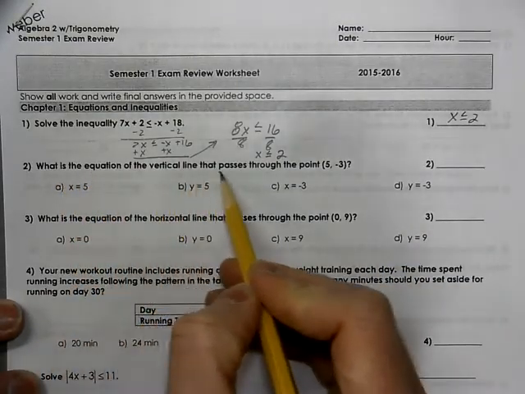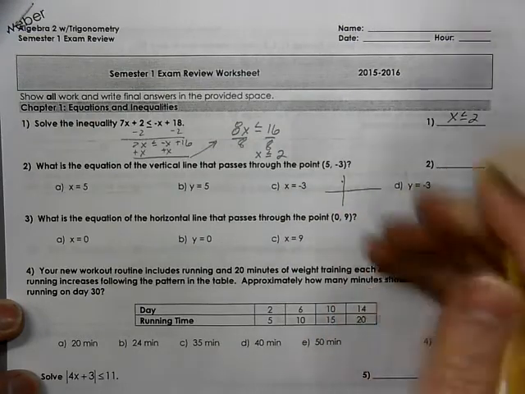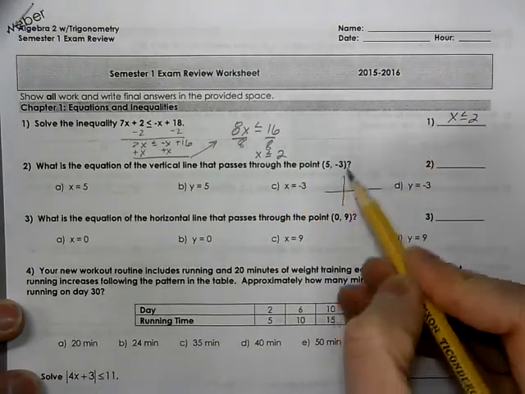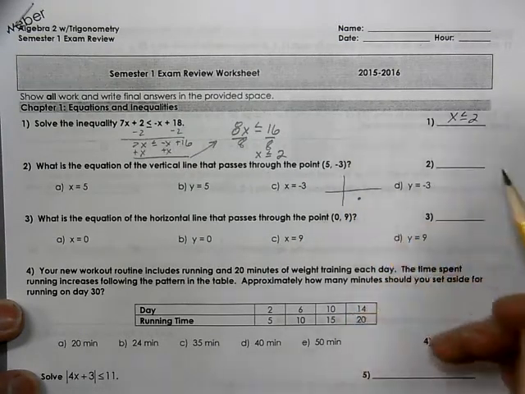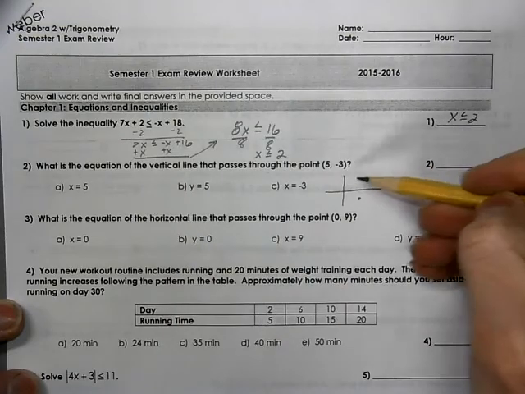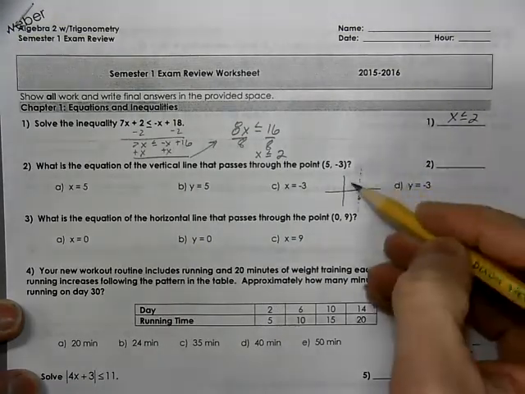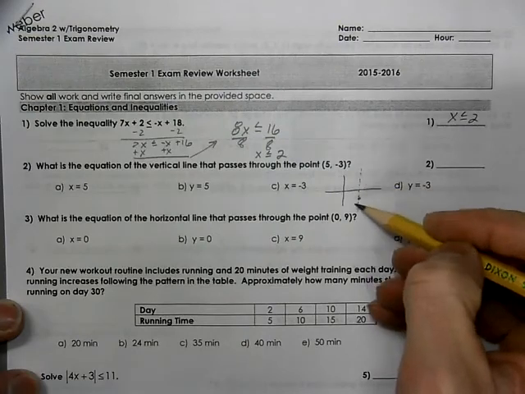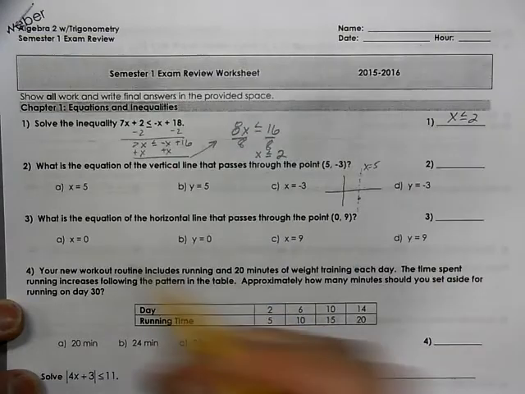What's the equation of a vertical line that passes through the point? I would suggest to make a sketch. So it wants a vertical line. Vertical lines mean that they go up and down. So every spot along this dotted line has an x value that's equal to 5.